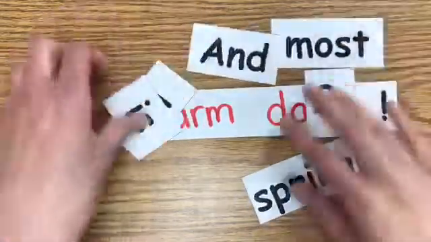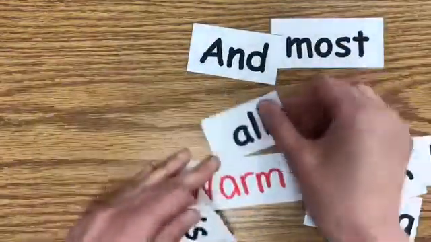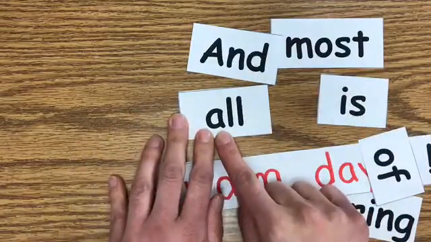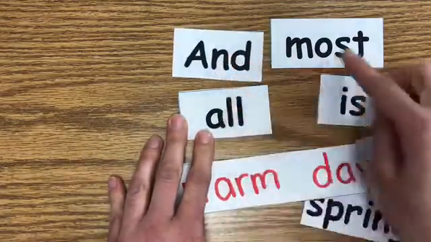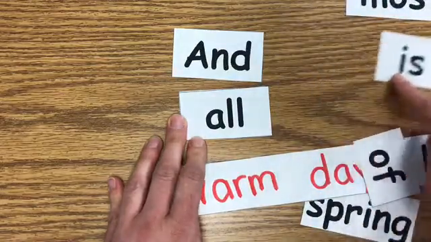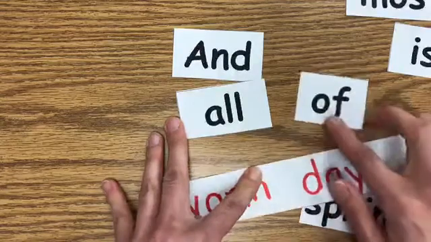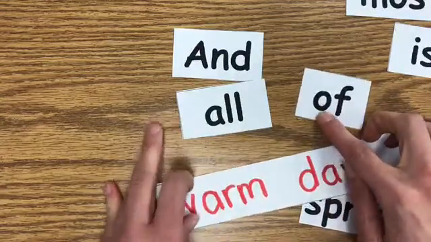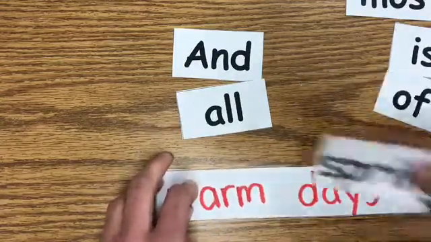Look at all the words that I have left. And most of all, spring is warm days. What's the first word I just said? And. Does anyone know how to spell and? And. But I have all these short words. I don't know which one is and. That could be and. That could be and. No, that's not and. That starts with Is. I've already learned that word. I want and. Nope. And oh, yeah, we've seen this word already.